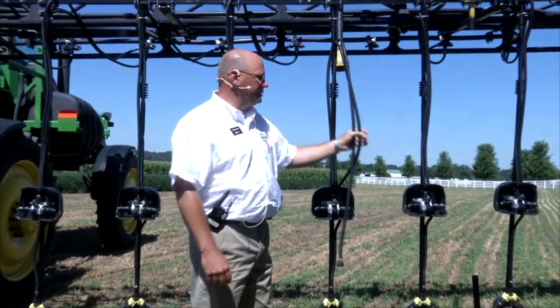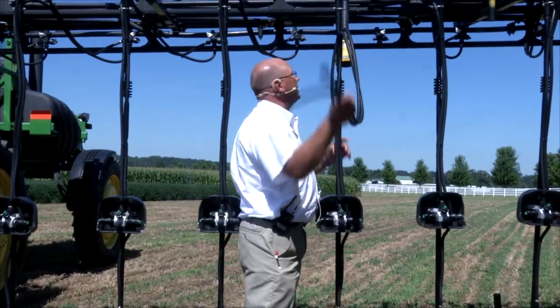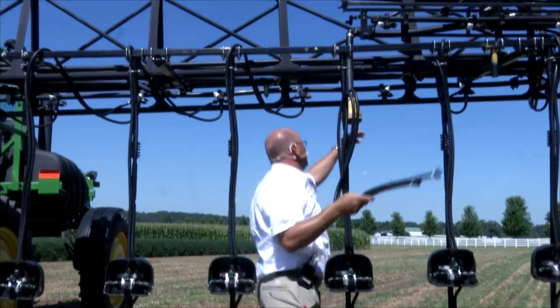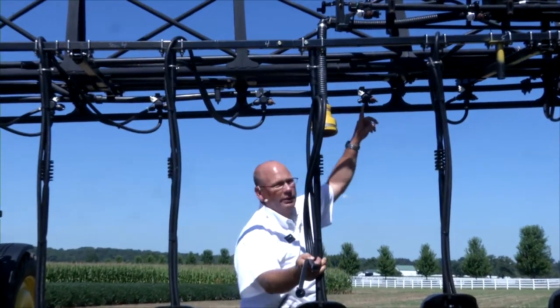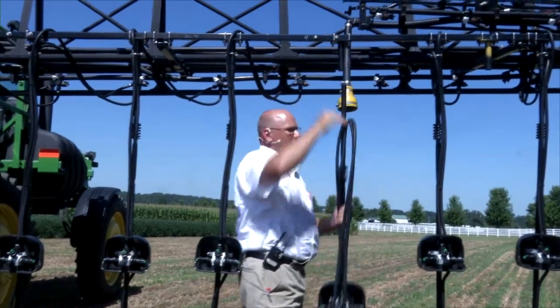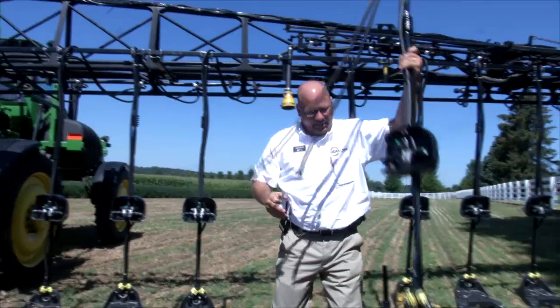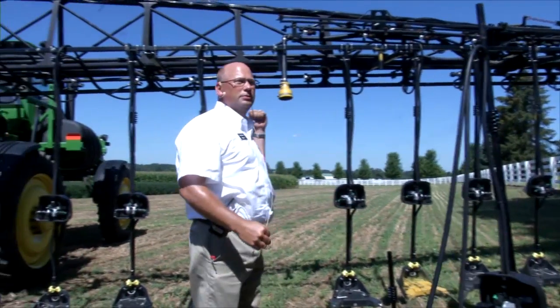The biggest thing is the way the engineers designed this is a very quick way to go from spraying back to side dress. So you'll see all these hoses hooked up here on the nozzle bodies. Usually we'll have it down, we'll have one of the hoses hooked up. You pop these pins, you drop it, you bring it out, you set it by the shed, and you just keep going down the row.